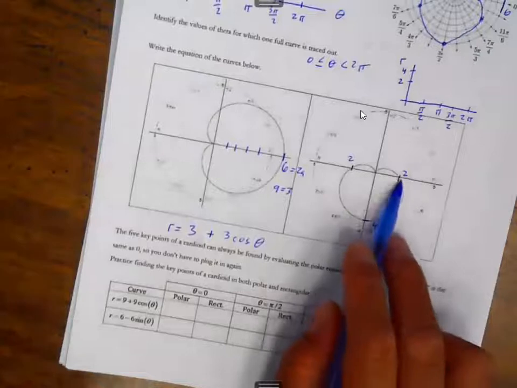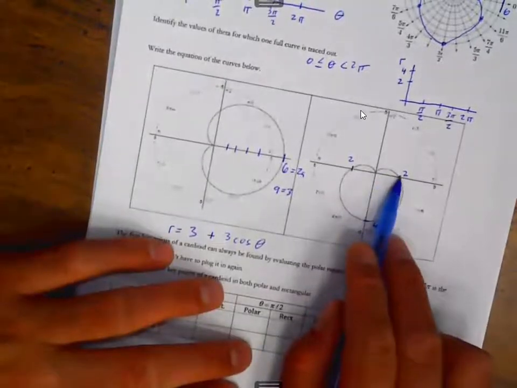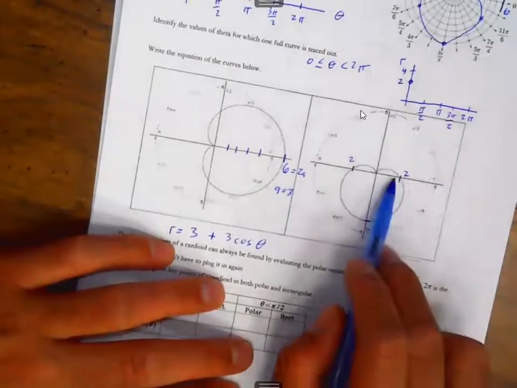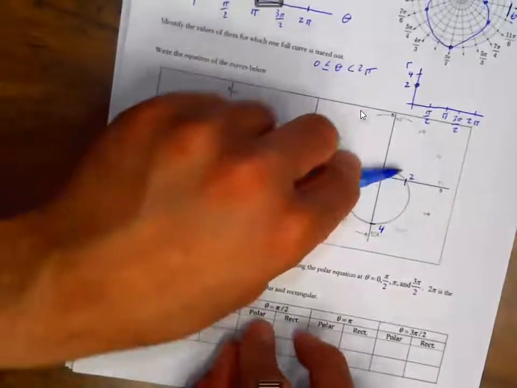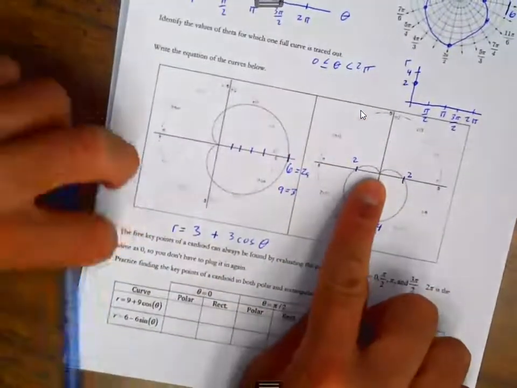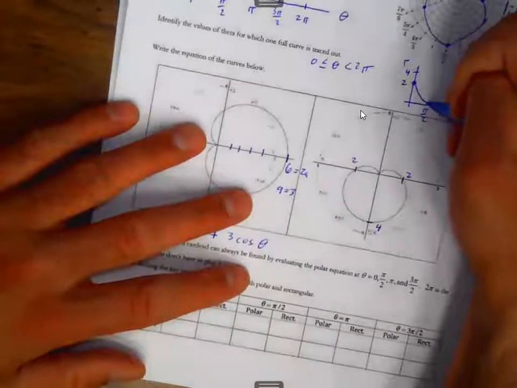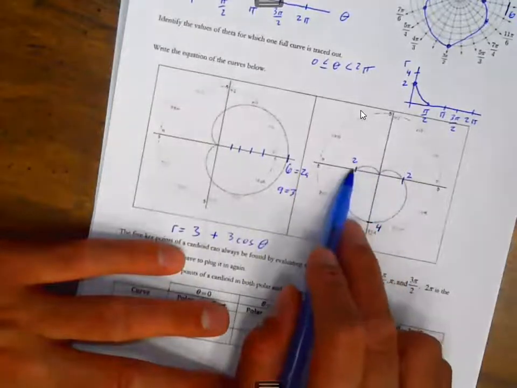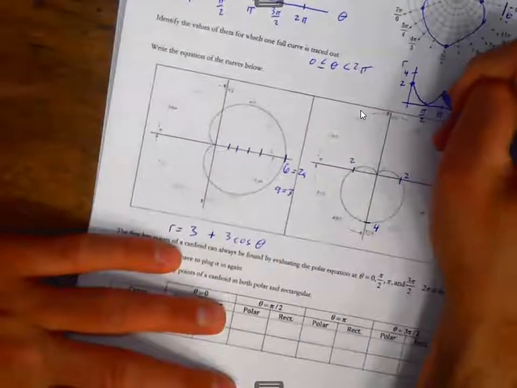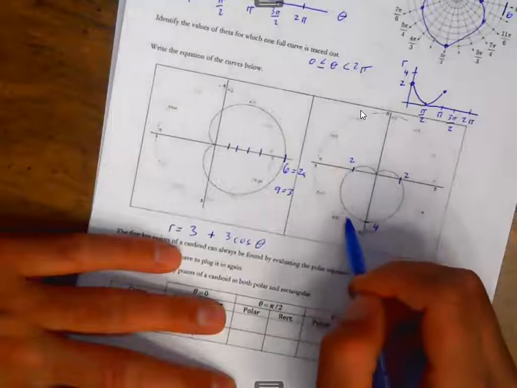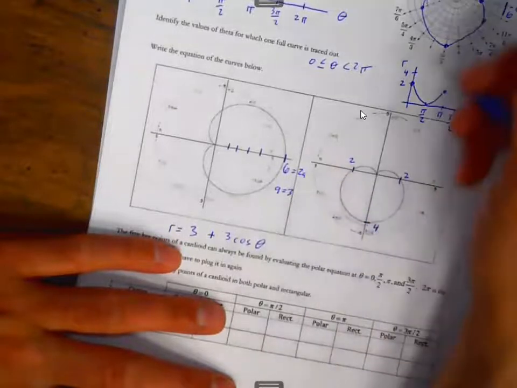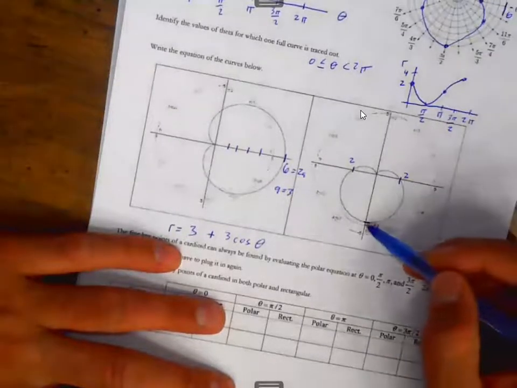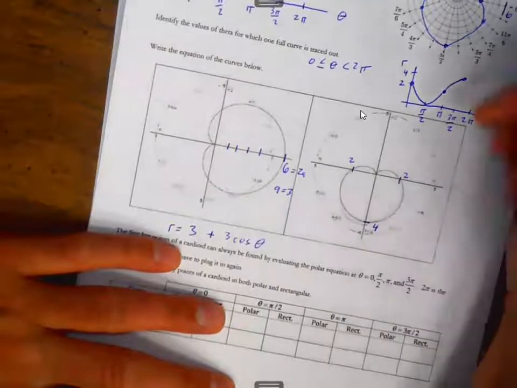All right, so this starts at 0 degrees, comma 2. So theta is 0, r is 2. And then when you rotate from 0 to 90, r is decreasing until it hits 0. So it's going to go down until it hits 0. And then from pi over 2 to pi, it's increasing to 2. And then from pi to 3 pi over 2, it's increasing to 4. And then from 3 pi over 2 to 2 pi, it's decreasing back to 2.